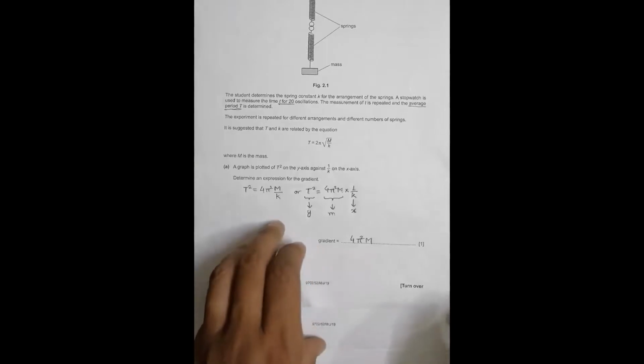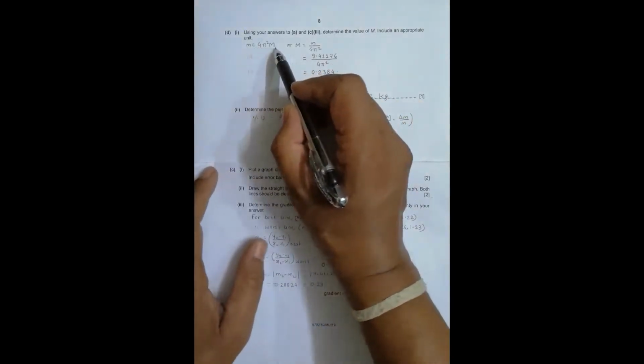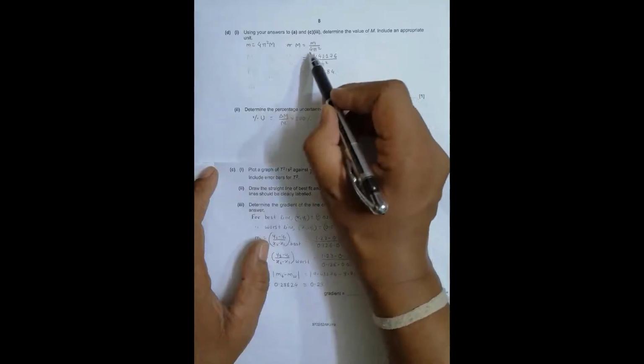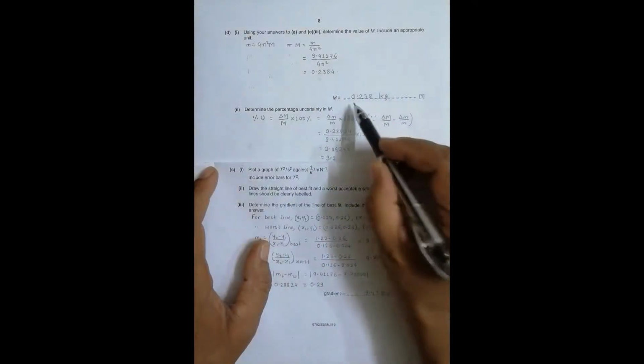I have copied the same thing here: gradient is equal to 4 pi square large M. So m is equal to gradient by 4 pi square. So I use this, and when I did calculations, I used the full value. I can't use the refined values because they are just for presentation, not for calculation. So I got this.